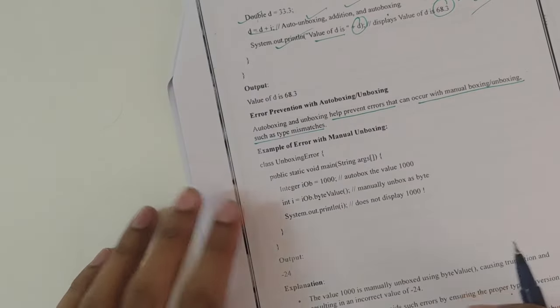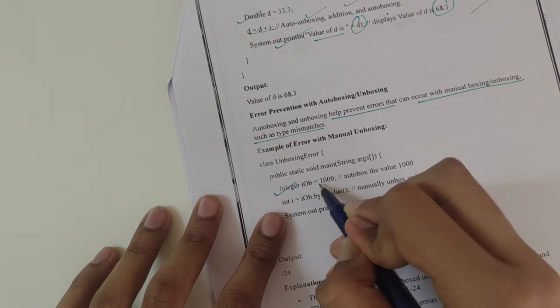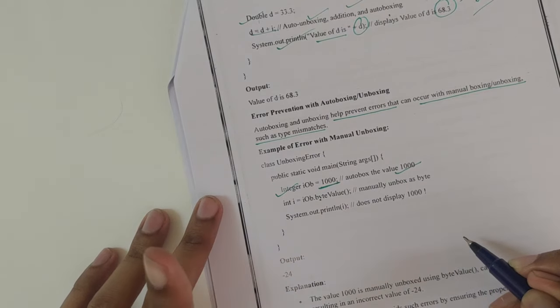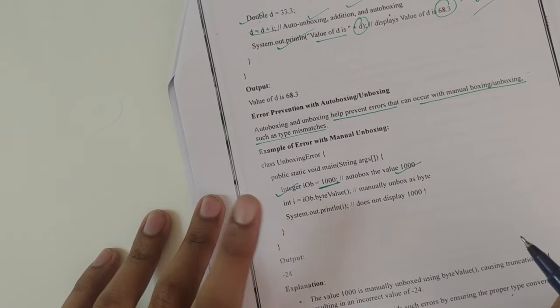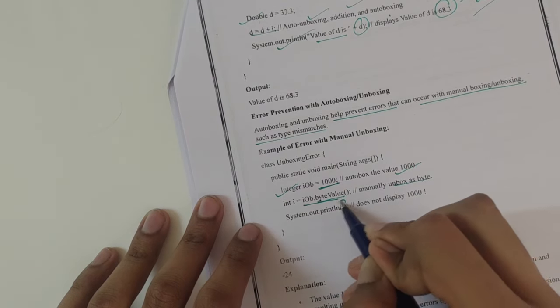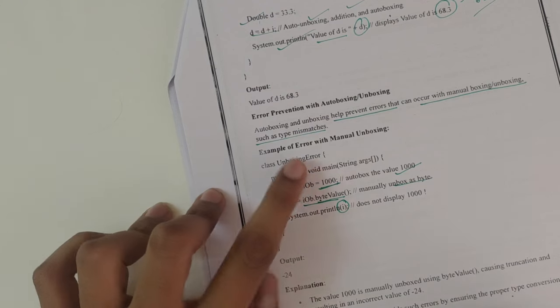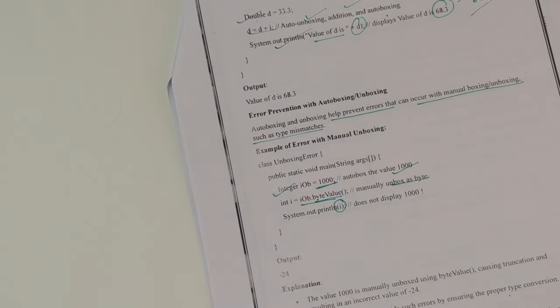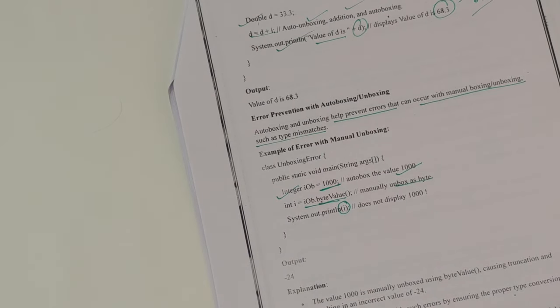Now let's see how. Integer IOB, what we have done is we have autoboxed the value of 1000. Next, we are trying to manually unbox it as byte. If you try to manually unbox it as byte and you try to print the value, it does not print the value as 1000. That means sometimes you get errors while you try to do manual boxing and unboxing. That's why it's better to avoid manual boxing and unboxing and shift to auto boxing.